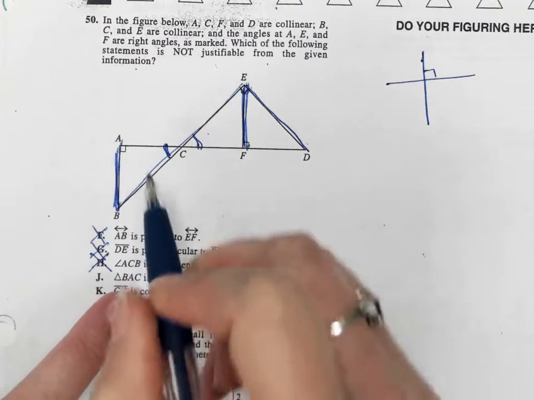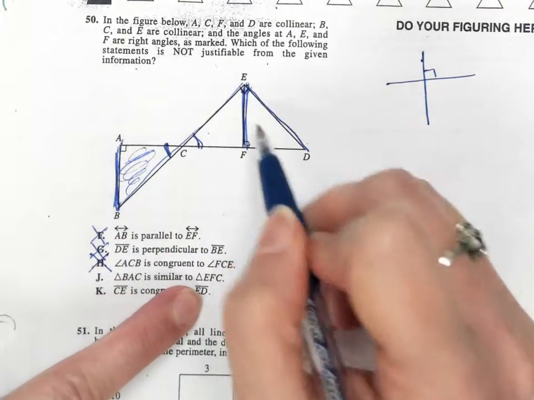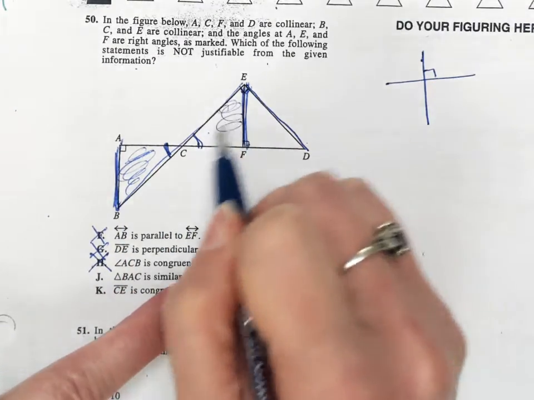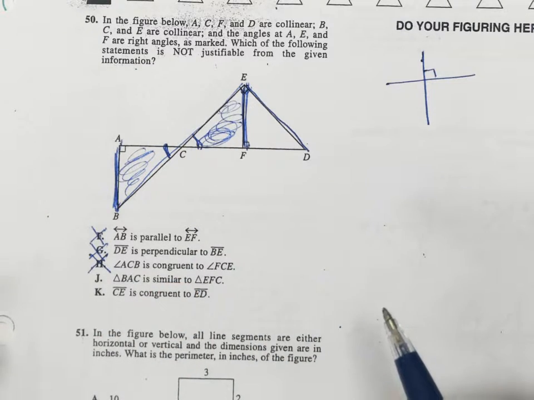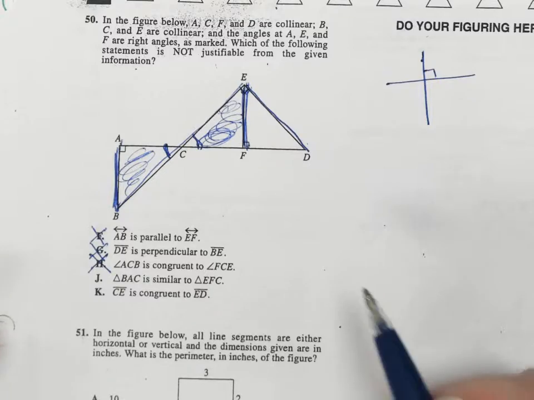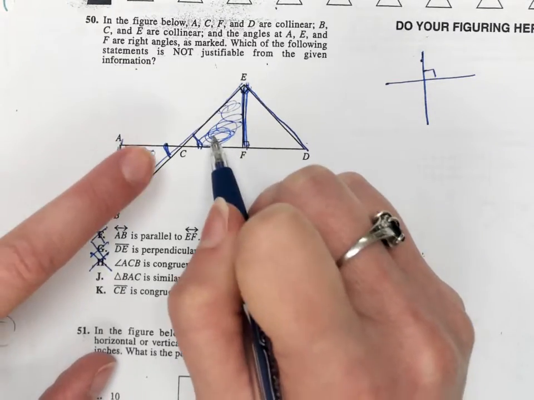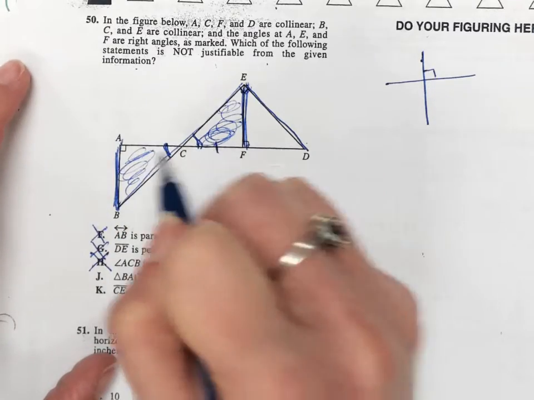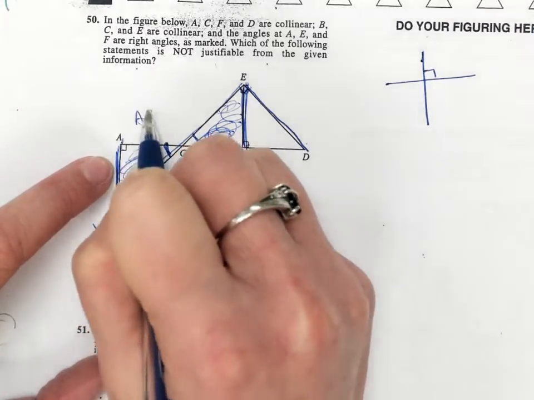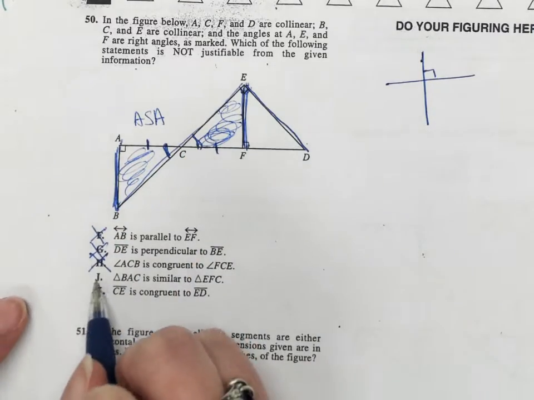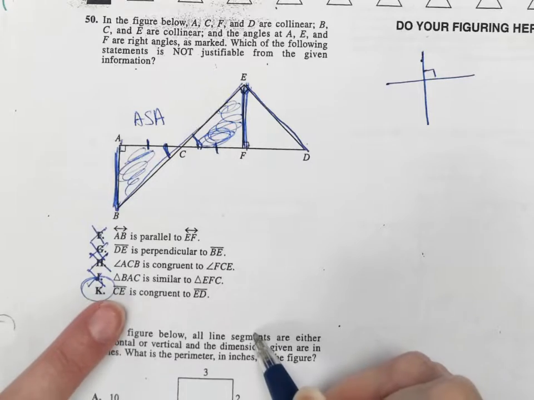So BAC, this triangle right here, and EFC, this triangle right here. Are those two congruent? Are those two equal? Yes, because what kind of angles do they have right here? 90. These two are equal, which means these sides are congruent. So remember angle, side, angle that y'all did with triangles in geometry a long time ago? So the only one left is K.